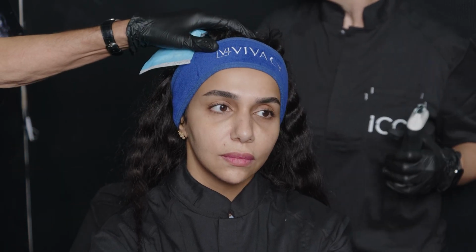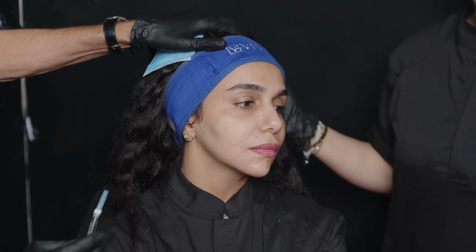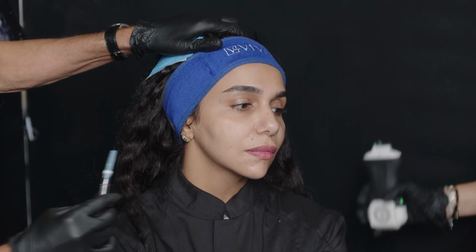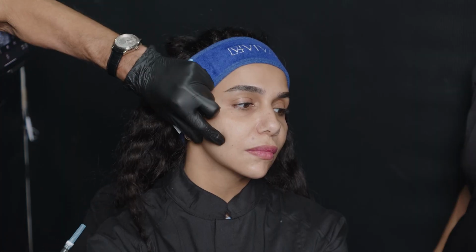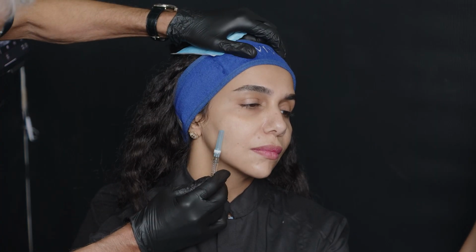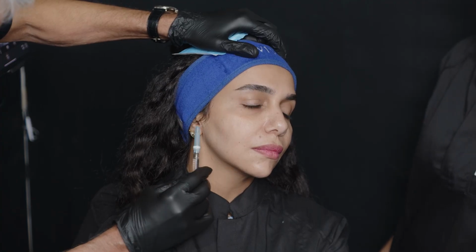So we are with Wael, and we are going to inject the lower face. The lower face is the jawline and also the chin. We showed you just before with Wael where the masseter is. If she clenches, perfect. So I don't draw, but the masseter goes like this, like this.